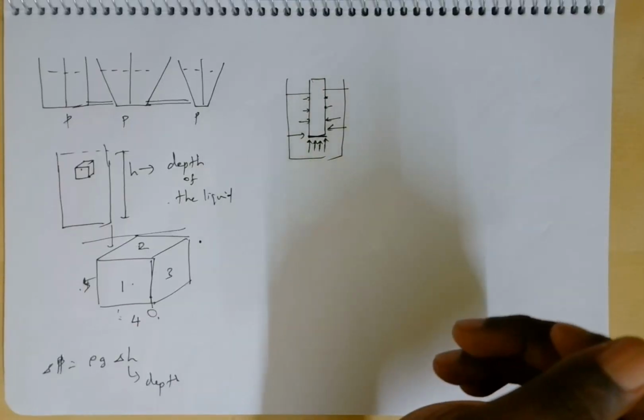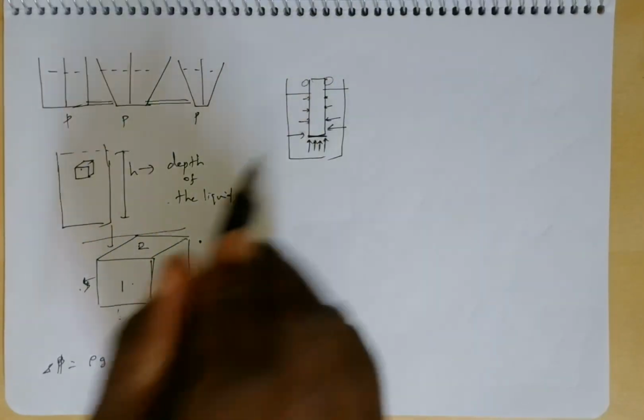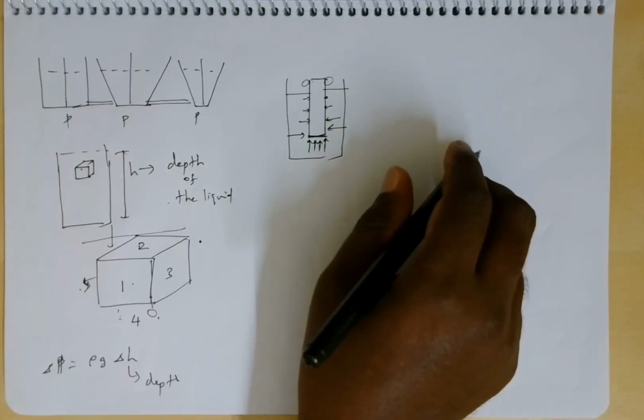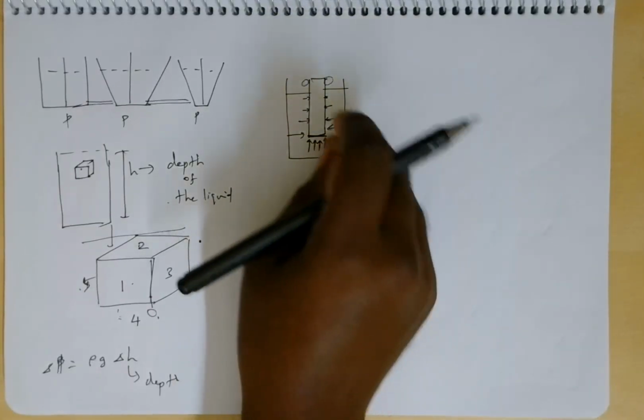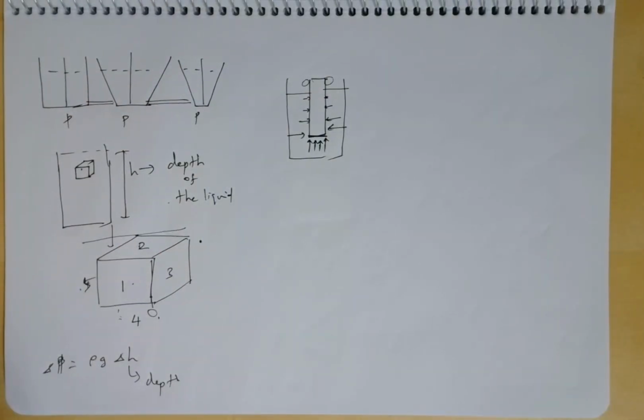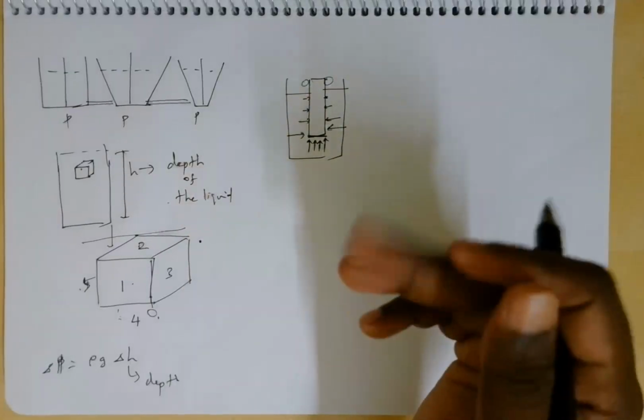Is it clear, sir? Here, there is no pressure, only until the liquid pressure will be there. If you submerge more, then all the force will increase. Eventually, you will get less pressure at the top. It does not matter, still there will be pressure. That's what we are going to discuss next.